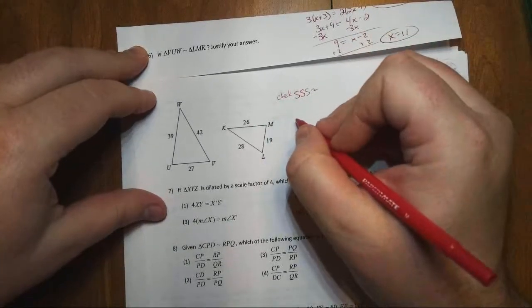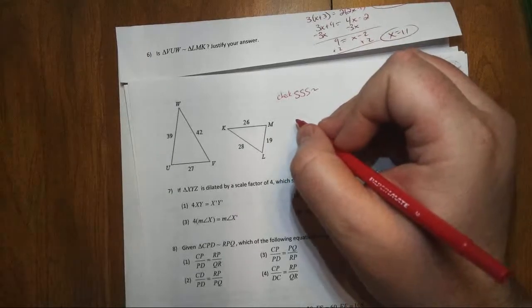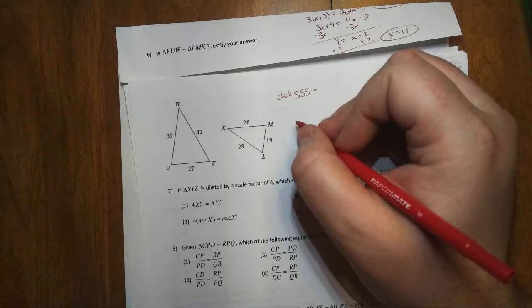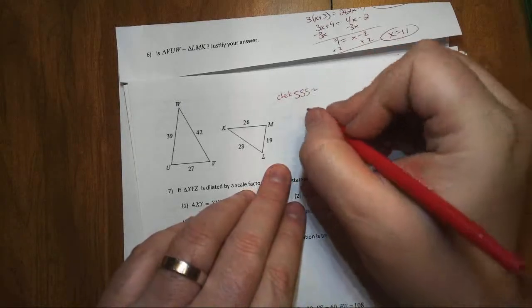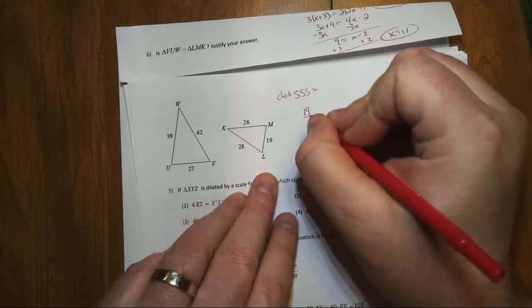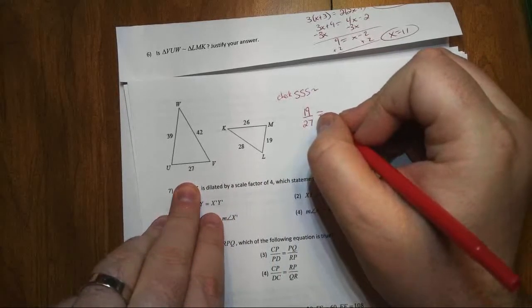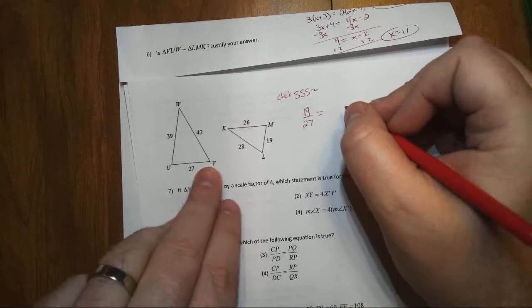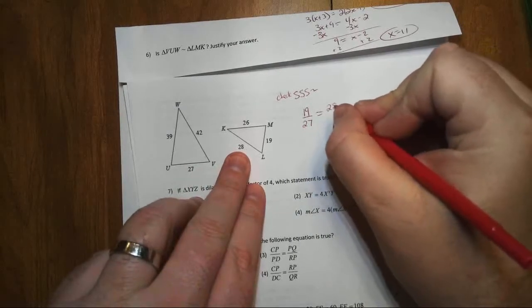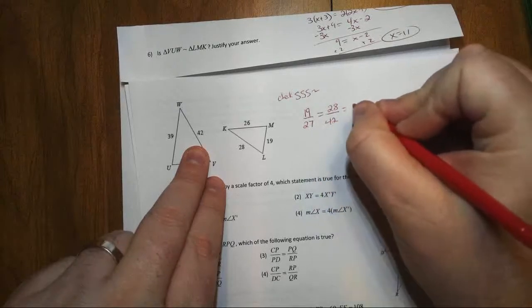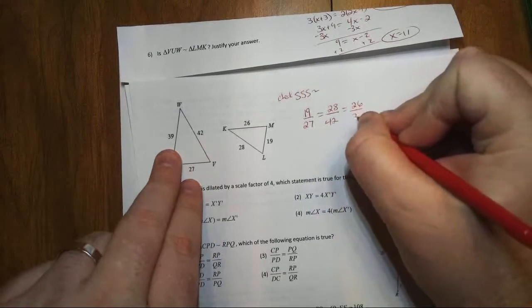So I'm going to make a ratio. Now remember, the easiest way to do the ratio here is to take the small sides first. So 19 is the smallest over here, 27 is the smallest over here. And then I'm going to compare it to the next sizes. So I can actually choose the biggest over here, which is 28, the biggest over here, which is 42, and then I just have the ones left over, which is 26 and 39.